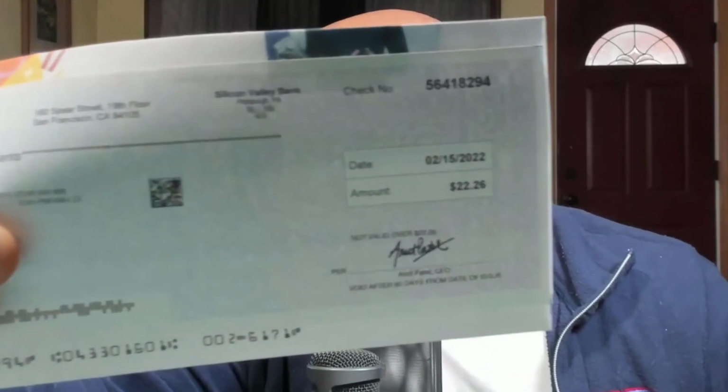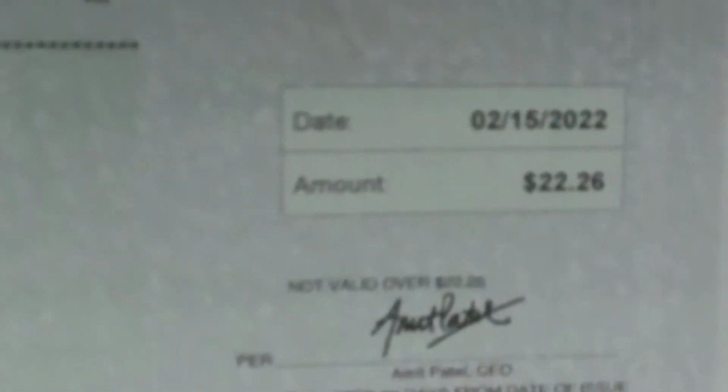All right, so what do we got? We got $22.26. So not a lot, but you know what? I can give myself something to eat. I can stick it in my pocket. I can reinvest it in the business. I can do whatever I want. And all I did, guys, was use an easy extension called Rakuten.